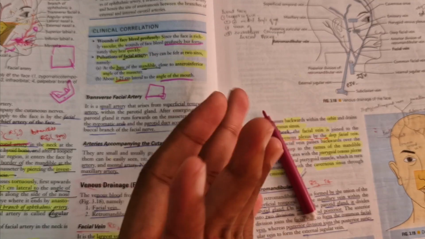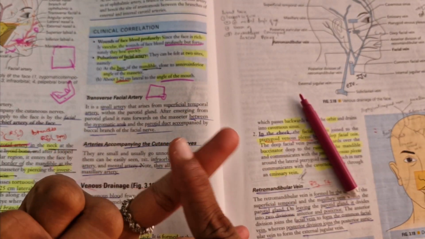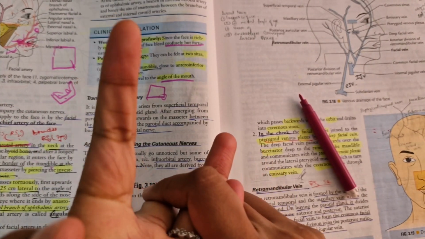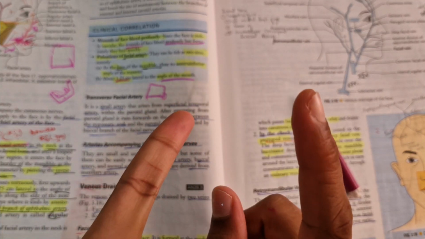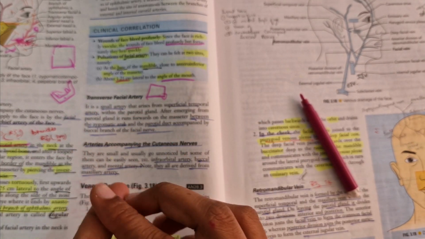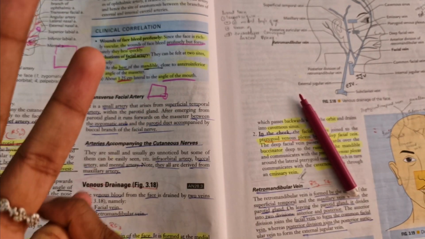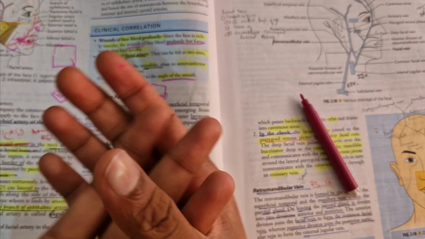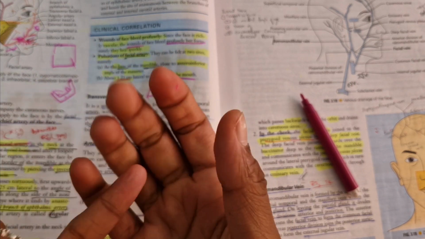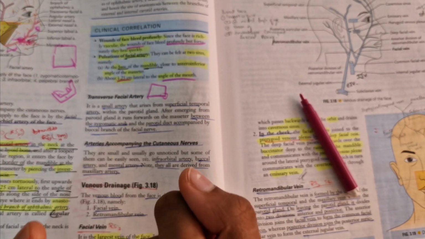The facial artery has 4 branches: superior labial, inferior labial, muscular branch, and lateral nasal. The lateral nasal supplies the ala of the nose and then the dorsum of the nose. Superior labial supplies the upper lip, inferior labial the lower lip, and the muscular branches supply the muscles. All these 3 are anterior, whereas the muscular branch is the posterior division.